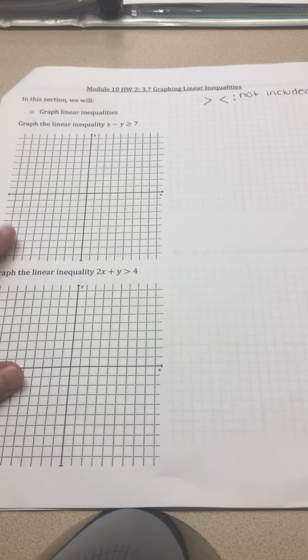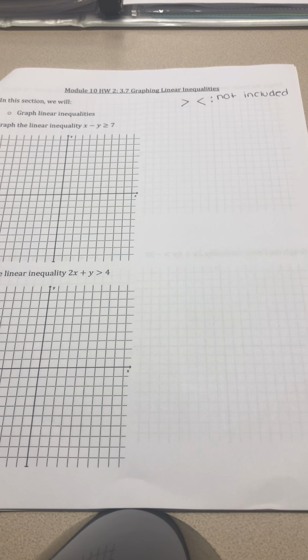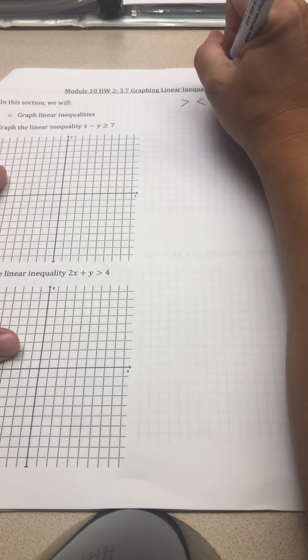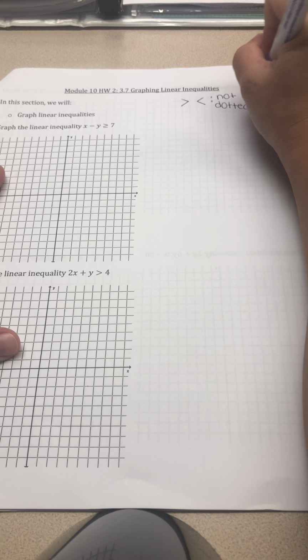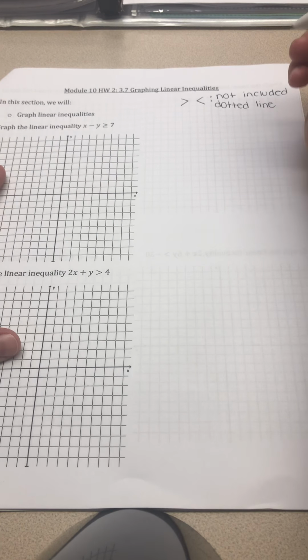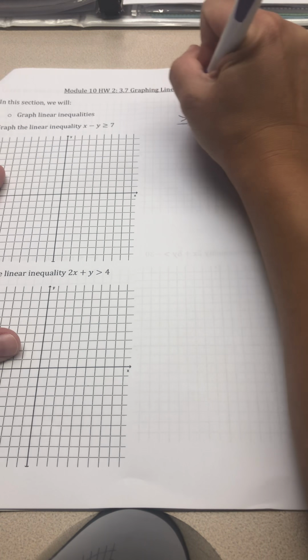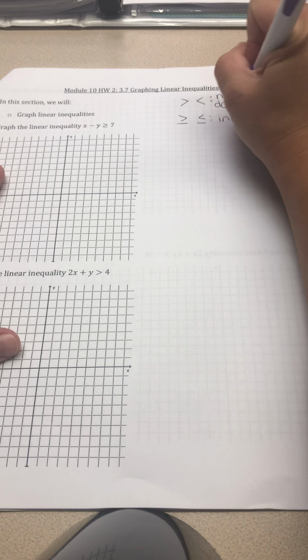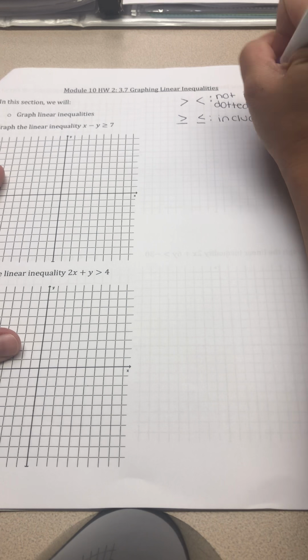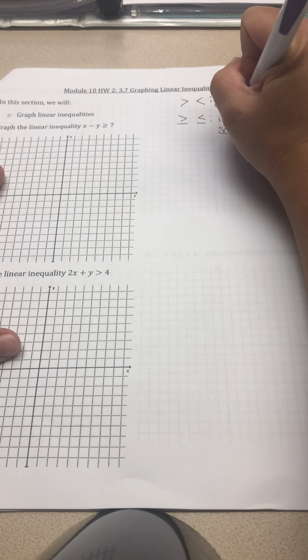So when that happens, in order to show that for these lines, we're going to show this by doing a dotted line. So the numbers on the line are not included. Same concept, if it's greater than or equal to or less than or equal to, those numbers that are on the line are included. So we're going to show this by using a solid line.